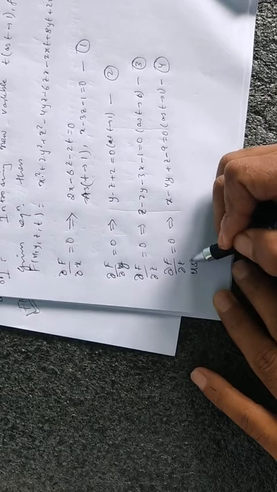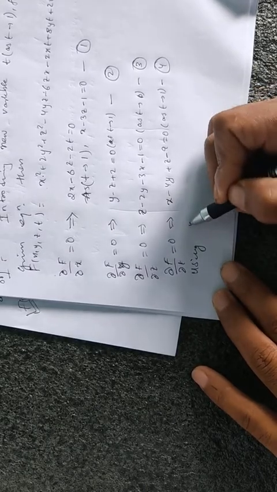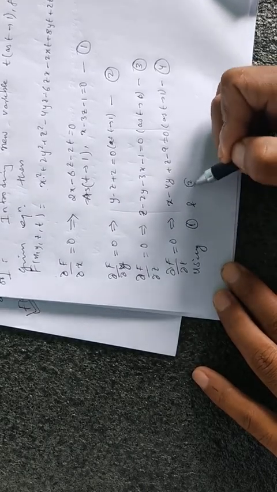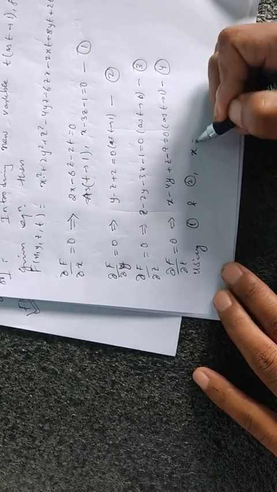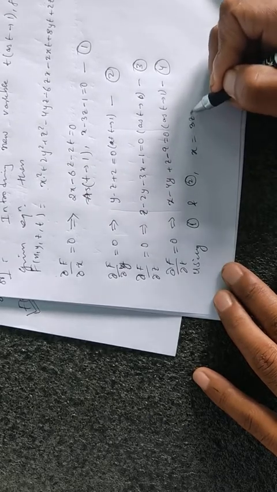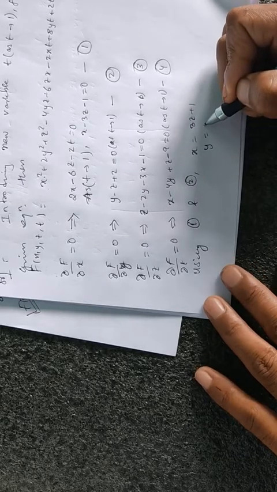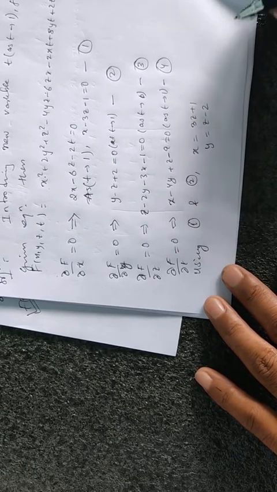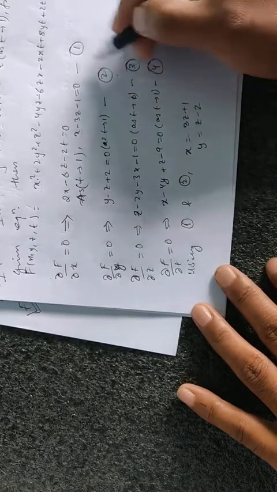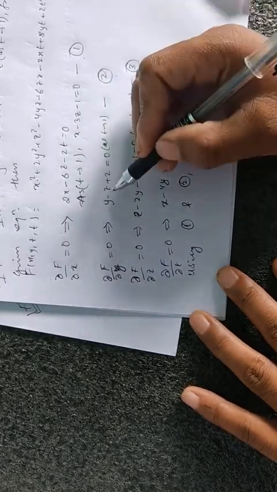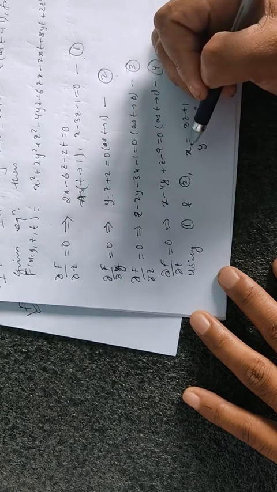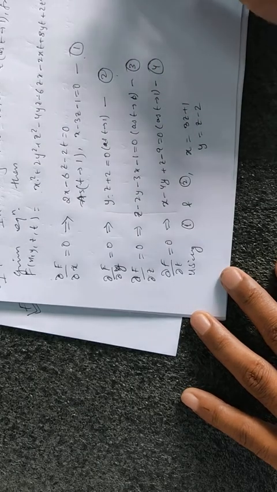Okay, now using 1 and 2, x equal to 3z plus 1, y is equal to z minus 2. From 1 and 2 we get the value of y in terms of z and the value of x in terms of z only.